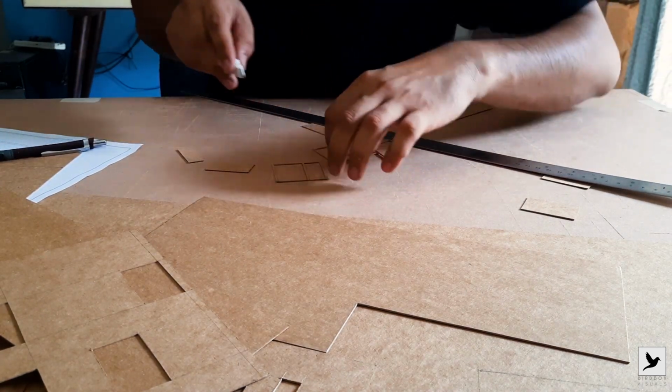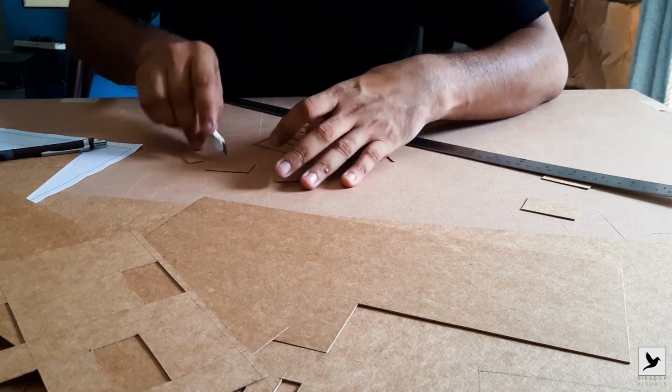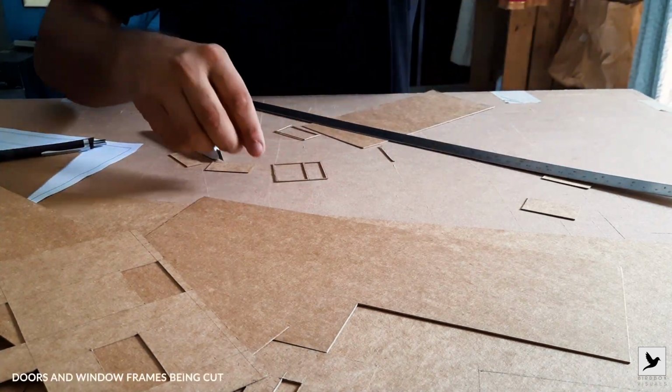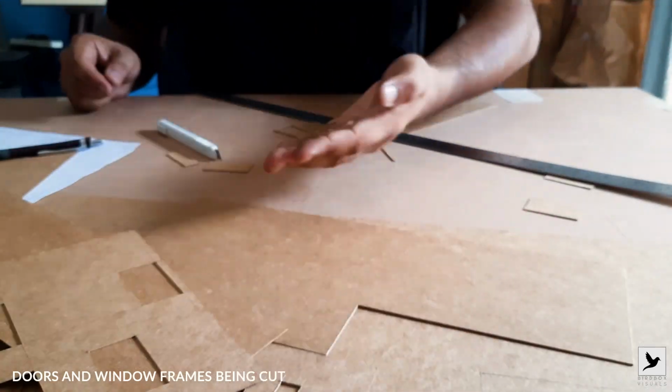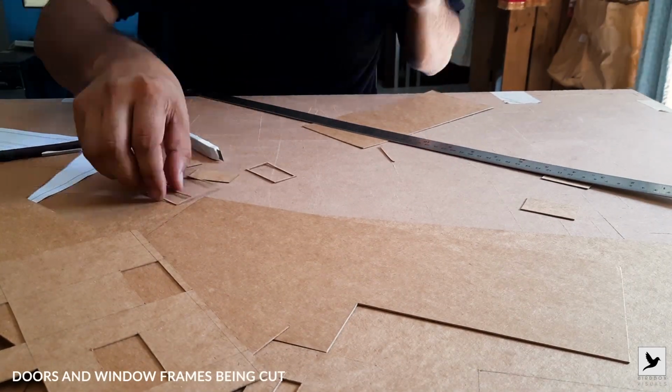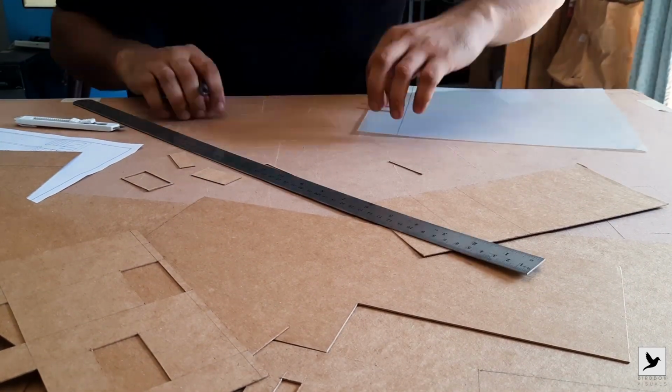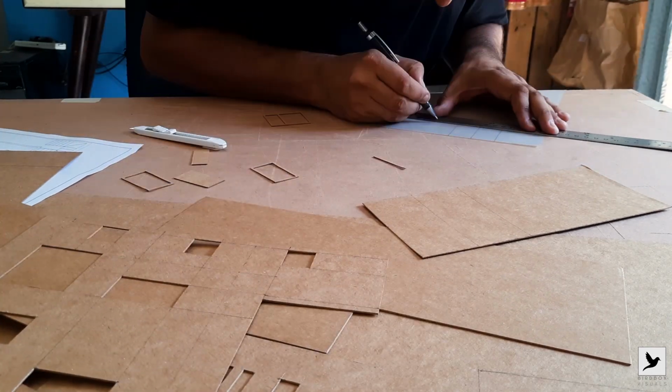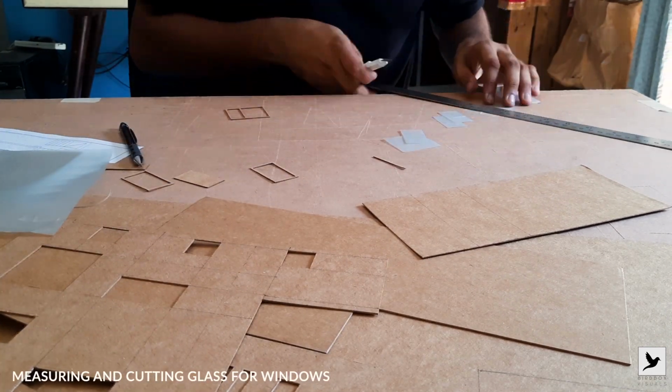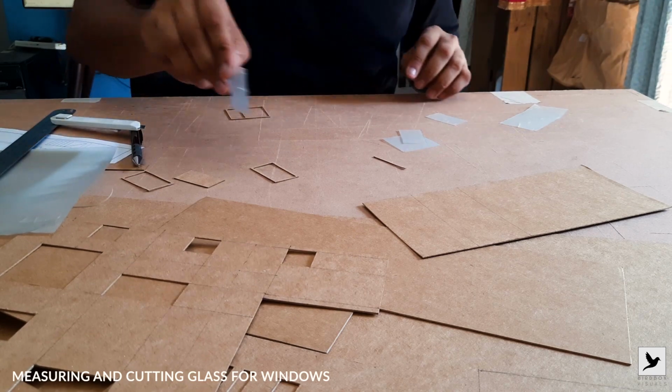We can see the windows are almost ready, and these windows are cut into two parts. The first part is the window frames, and the second part will be the glass sheet, which we will later paste on these frames to make a complete set of windows and doors.